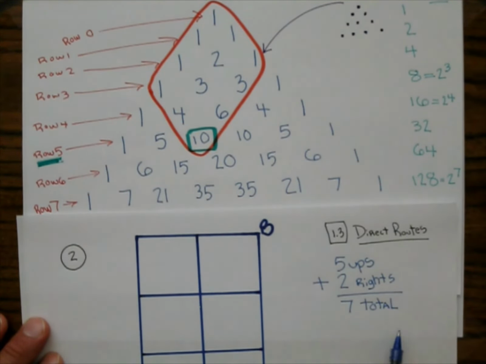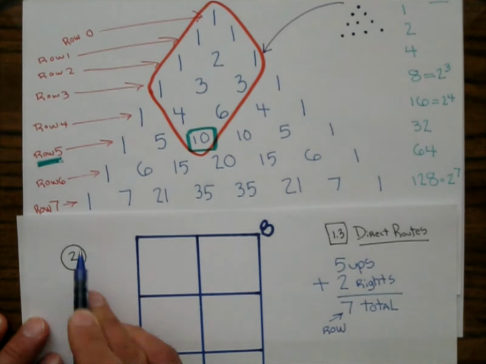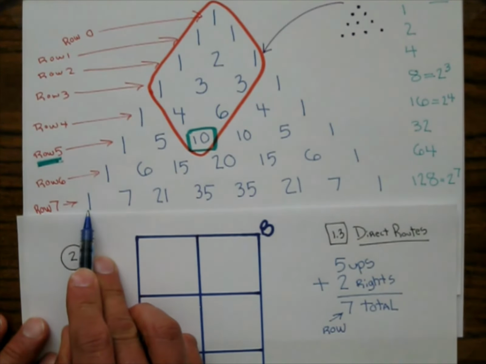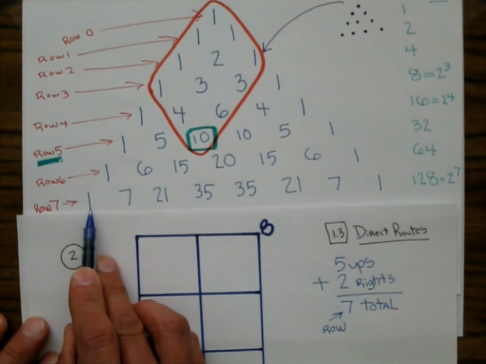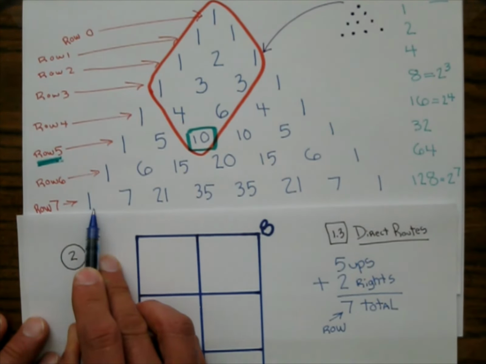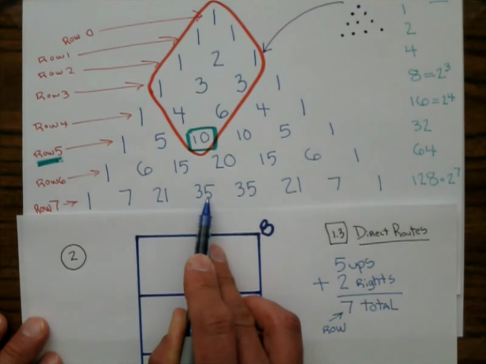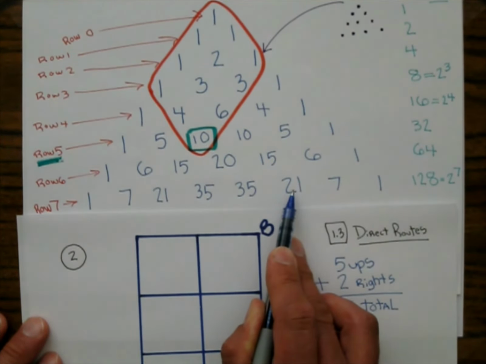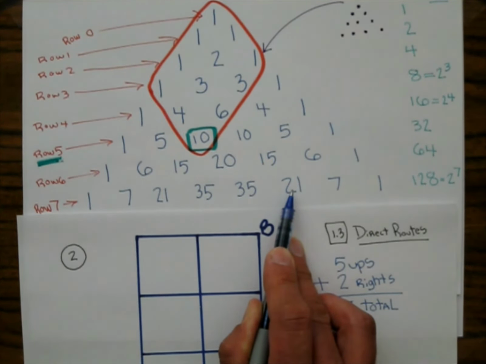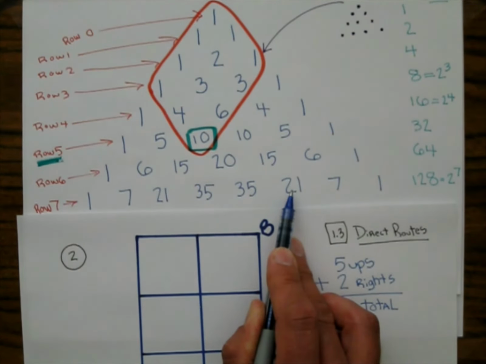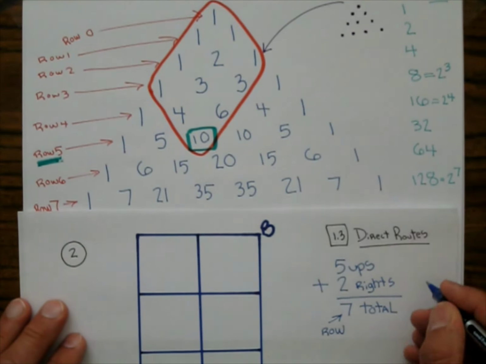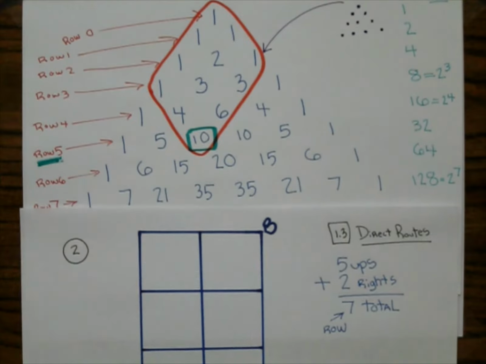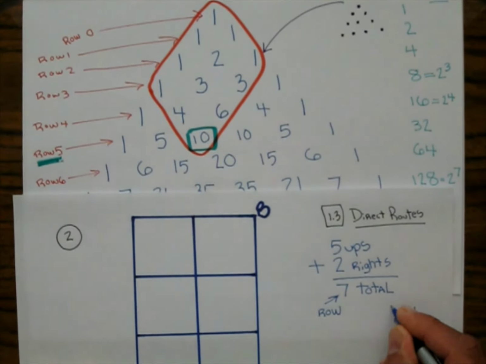You go to which row? Go to row 7. So this is the row you're going to go to. Here's row 7. You put your finger on that first one, because that's entry 0, and you're going to count over the number of rights you have. 1, 2, 3, 4, 5. The answer to this problem is 21. So let's put that. So the answer, we'll just say 21.